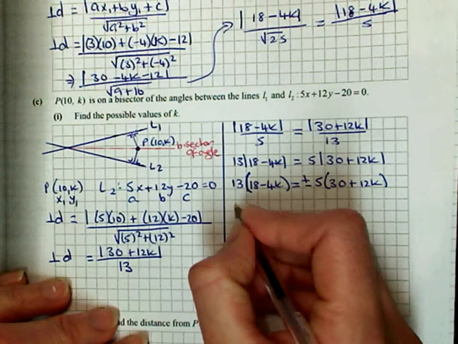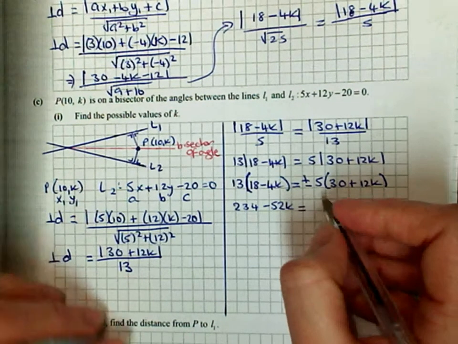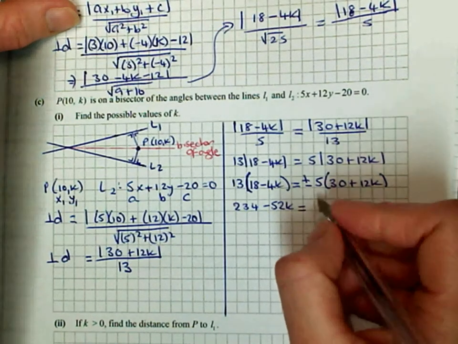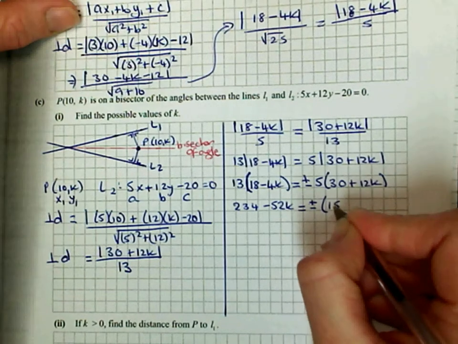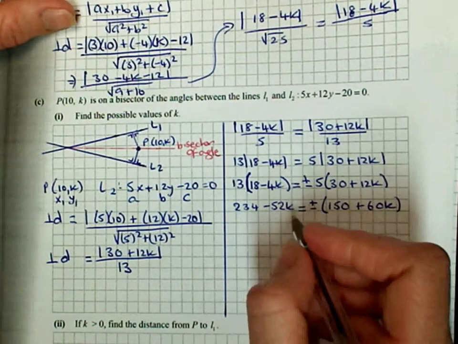So when you multiply that out, you get 234 minus 52k is equal to plus or minus 150 plus 60k.